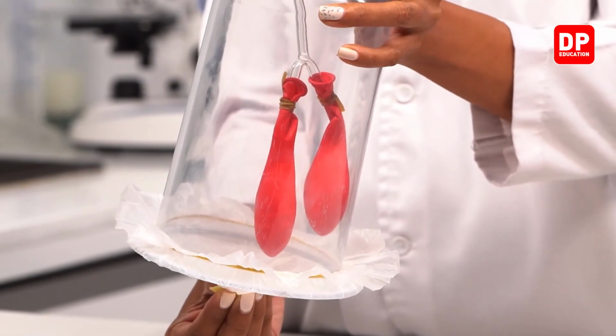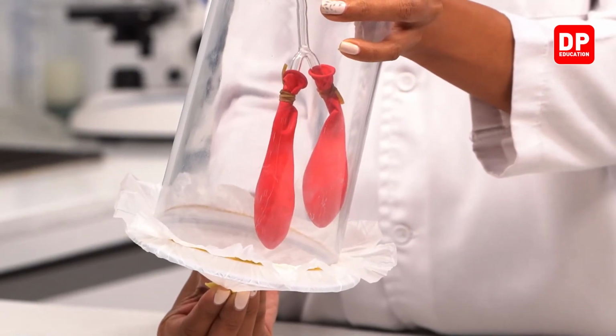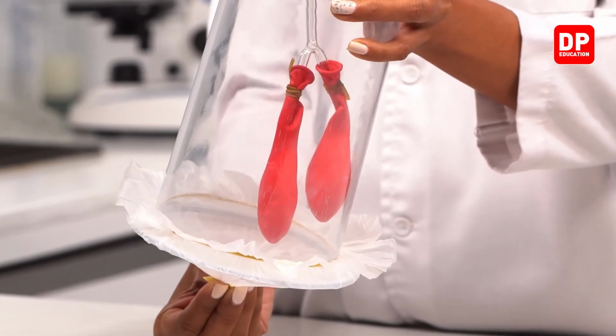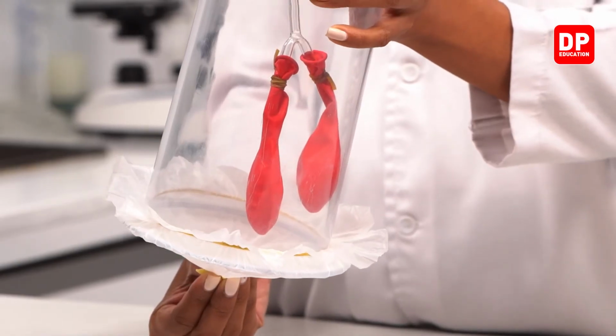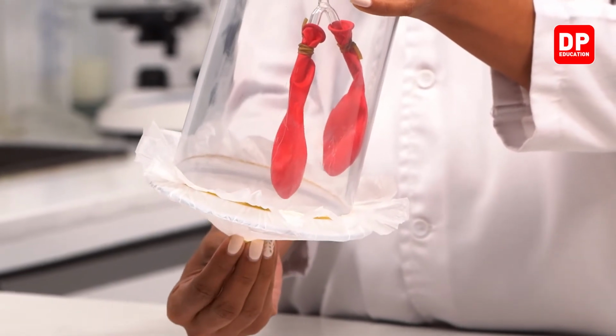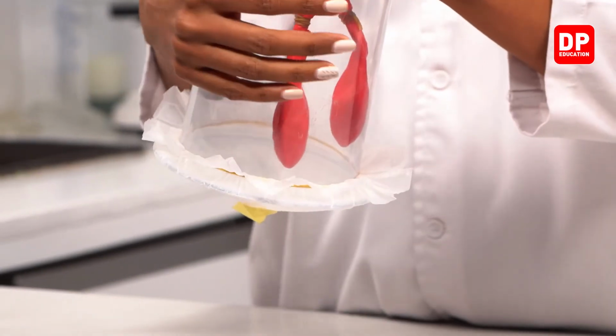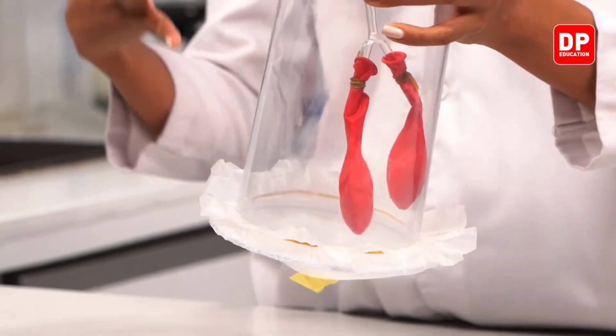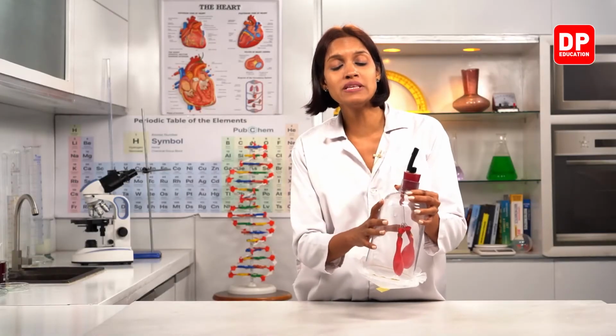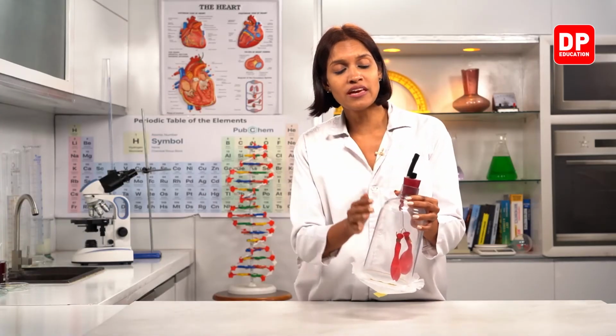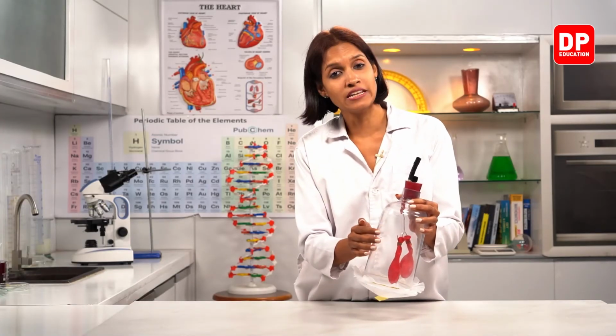What happens, children? You all can see the two balloons inflate slightly, right? Now this is inhaling. When I press this down, what happens? Inside this bell jar, the volume increases. When the volume inside increases, the air pressure inside decreases.